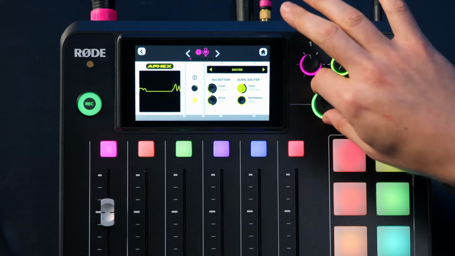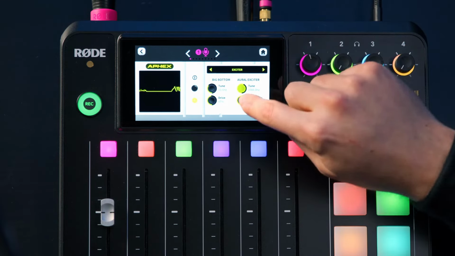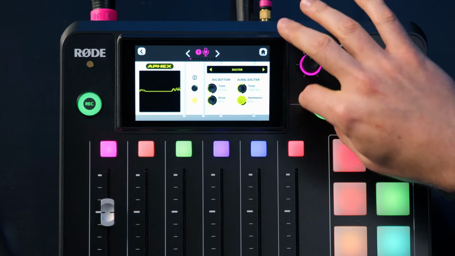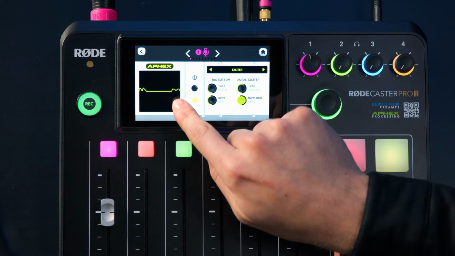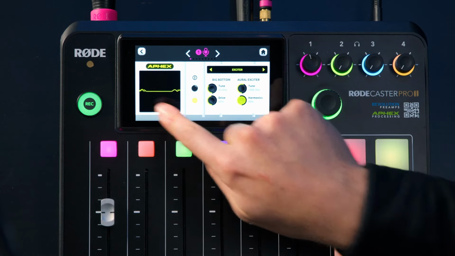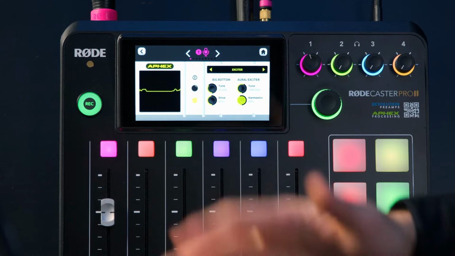So I found that I don't really like anything below about 2000 Hertz on my voice in particular. So I'm going to turn that back to 2000 and relax some of those harmonics because I want something a little bit more conservative. You can see the Big Bottom and the Aural Exciter are working on my voice and adding a little bit of drive and harmonics to it. Now I'm pretty happy with that sound, so I'm going to move on. Now we have a fully processed sound for my voice that I am happy with.